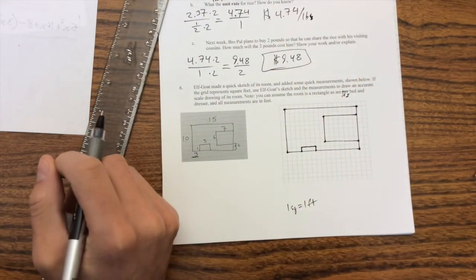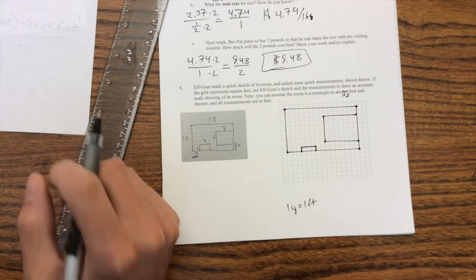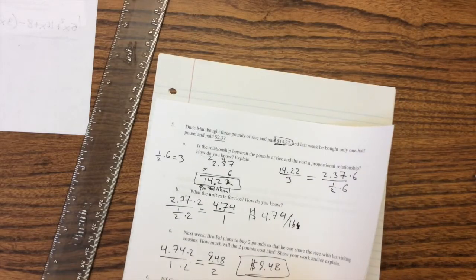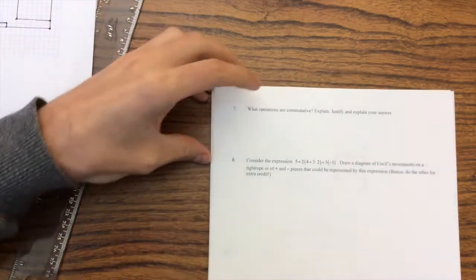And there is your scale drawing of the room. Awesome. Continuing on, we're almost done. I know you're so disappointed. All right, so number 7.